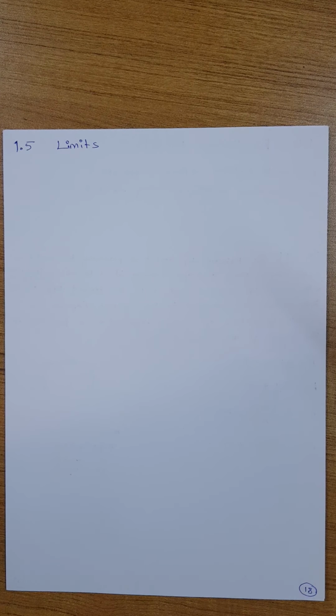Why? Because when I'm inputting 1 into that function, it is what? Undefined. Why is it undefined? Because 1 minus 1 gives me 0. Up there is also 0. 0 over 0 is something undefined. It's an indeterminate form. So we cannot solve that function directly. We cannot put 1 directly into that function. So what will we do? We will check the behavior of that function near 1.